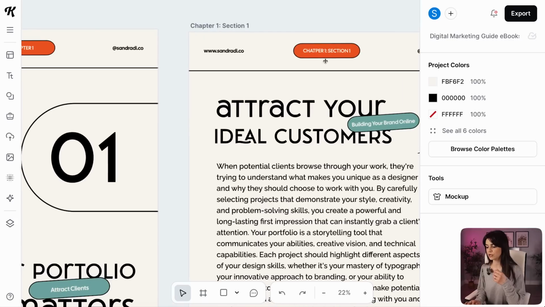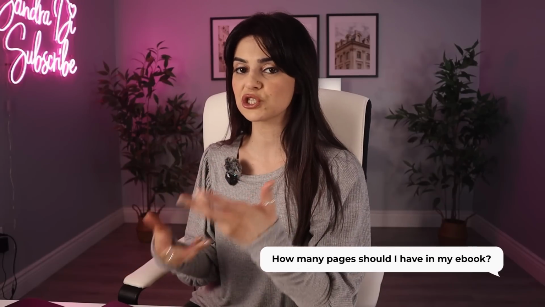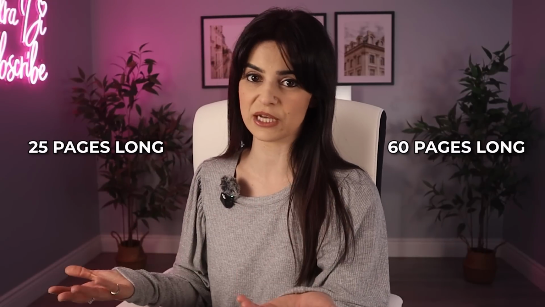So for example, I put in chapter 1, section 1, and then I'll have a bunch of pages for section 1, for example. Now, a lot of people ask me, how many pages should I have in my ebook? I've sold ebooks that were 25 pages long, and I've sold ebooks that were 60 pages long. It really doesn't matter. It just has to be as short or long as it needs to be to help your customer reach the transformation that you're intending.